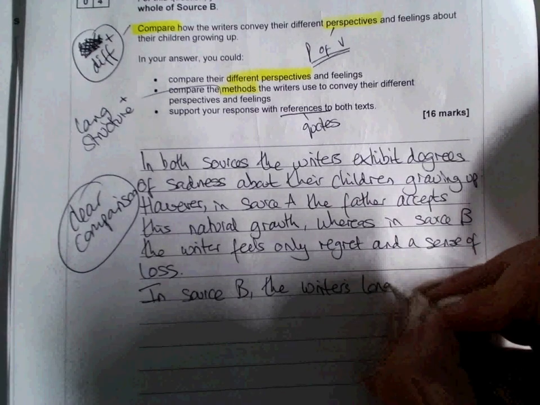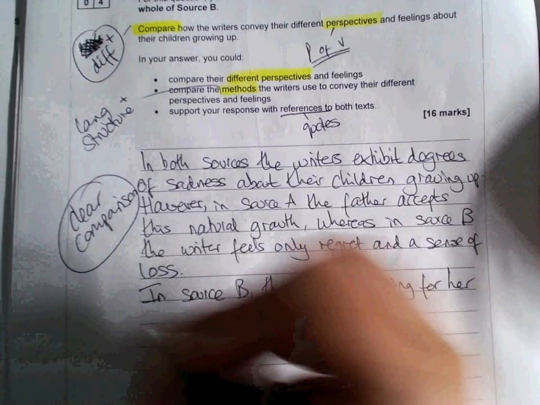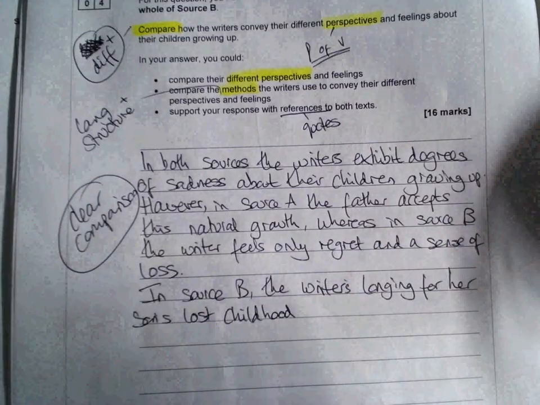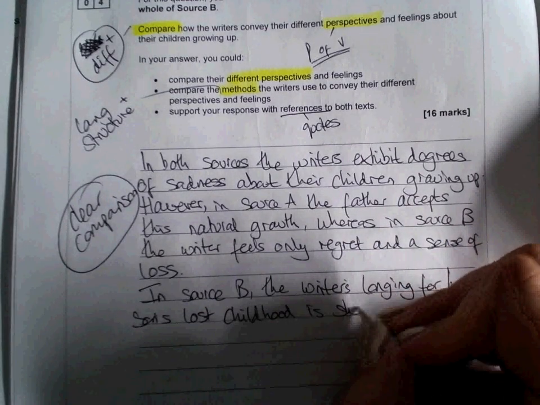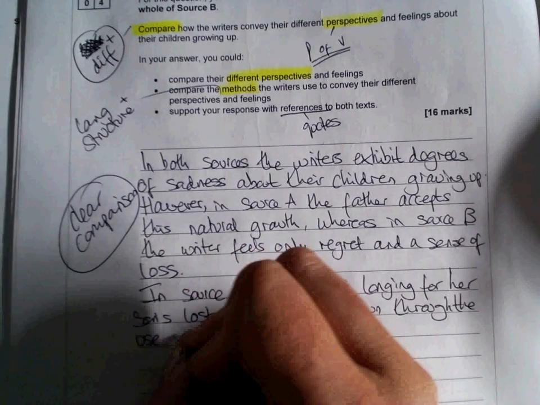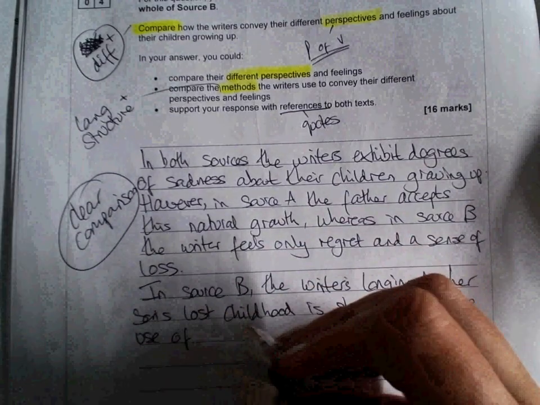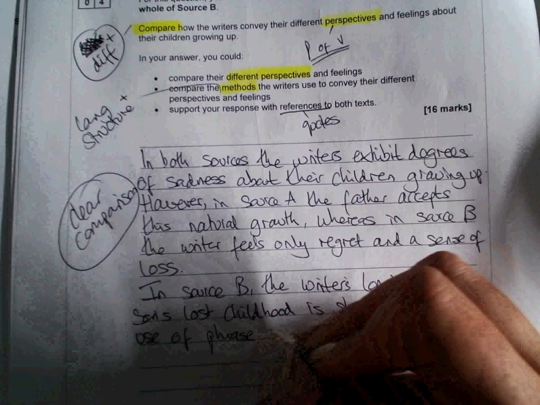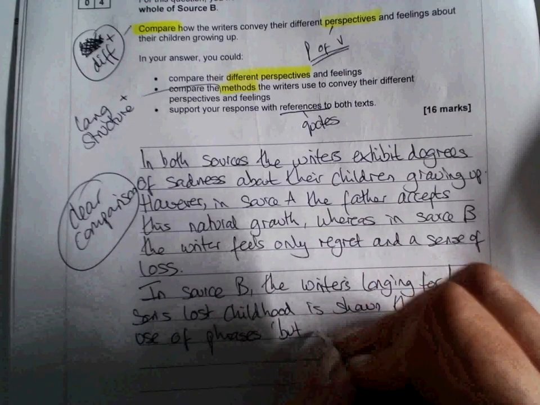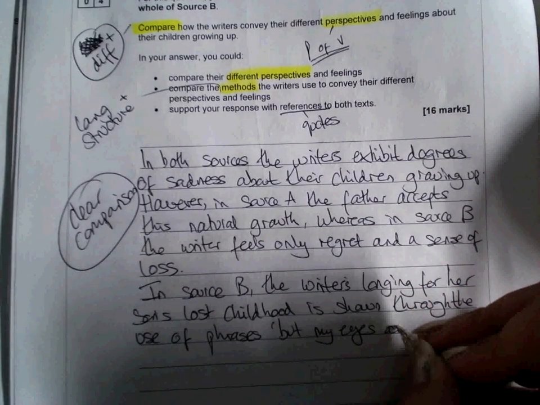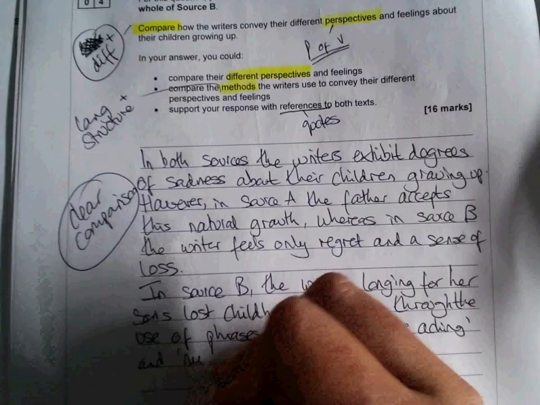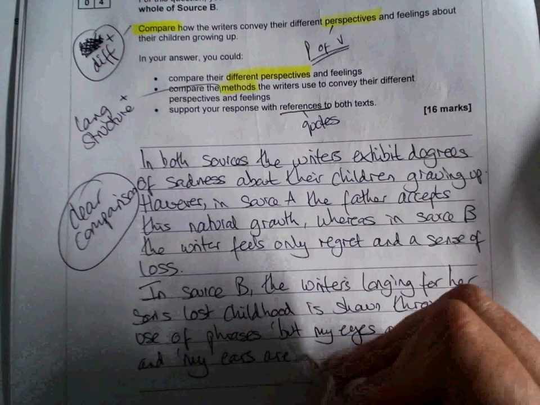In source B, the writer's longing for her son's lost childhood, again, reinforcing that idea, she feels like it's lost, is shown through the use of, so you're getting straight into methods and techniques here, through use of the phrases, let's look at 2 here because they're quite similar, phrases, but my eyes are aching and my ears are aching.